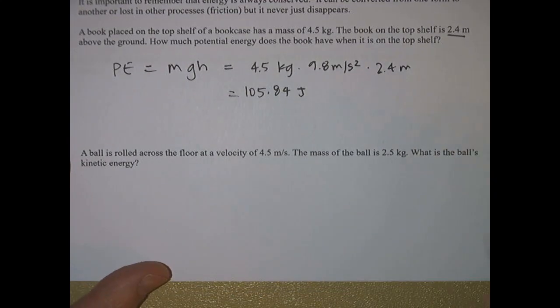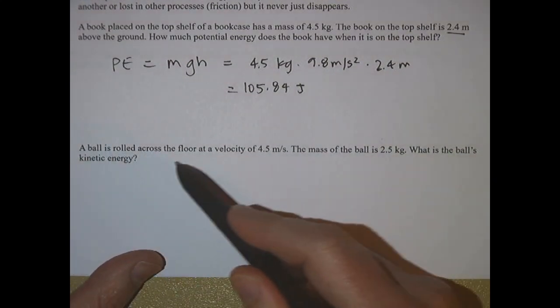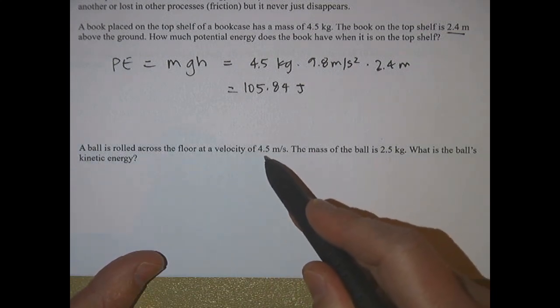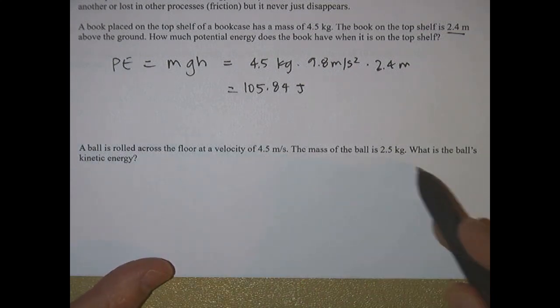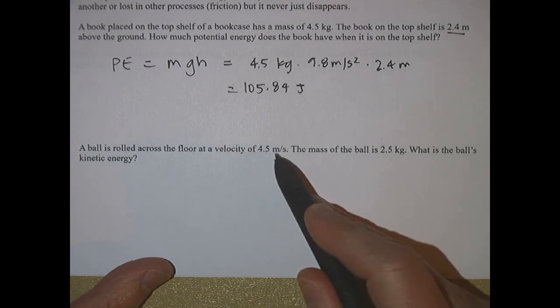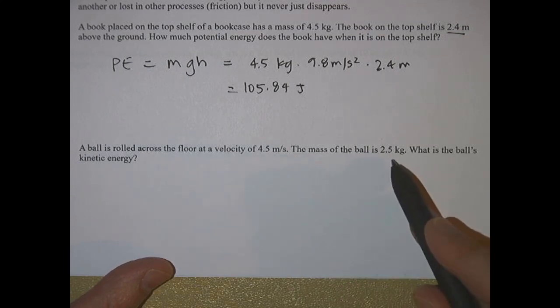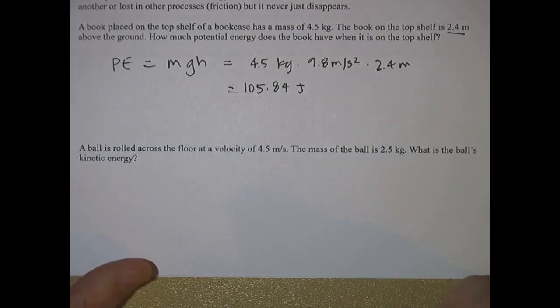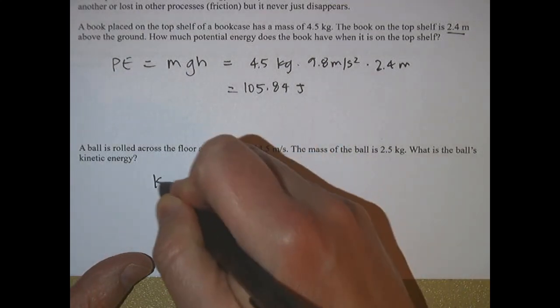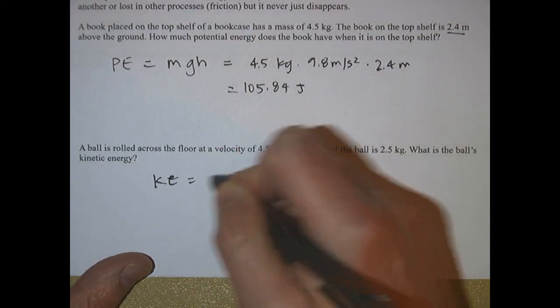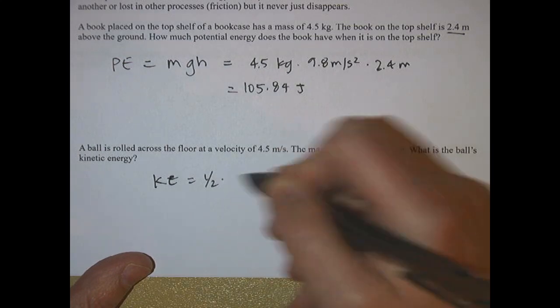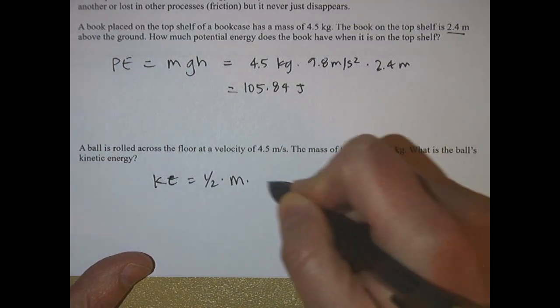So a good example would be this bottom problem here. A ball is rolled across the floor at a velocity of 4.5 meters per second, and the mass of the ball is 2.5 kilograms. What's the ball's kinetic energy? So kinetic energy equals 1/2, just 0.5, times mass times velocity squared.